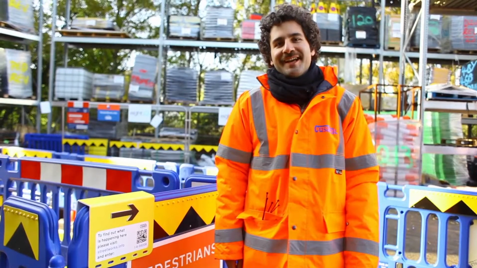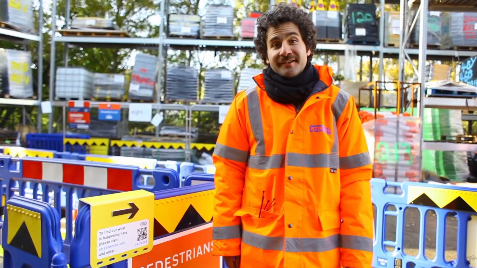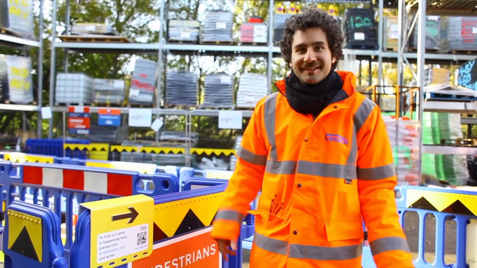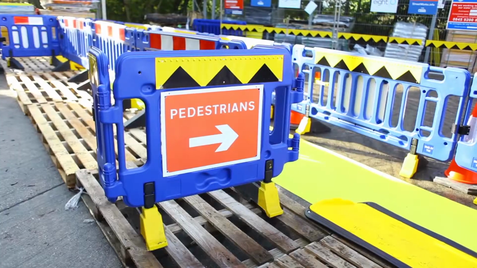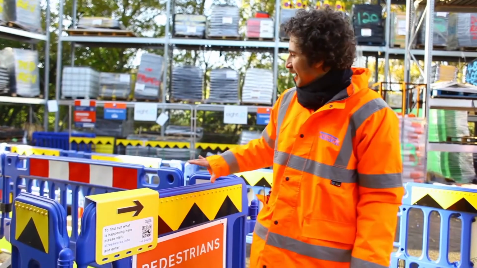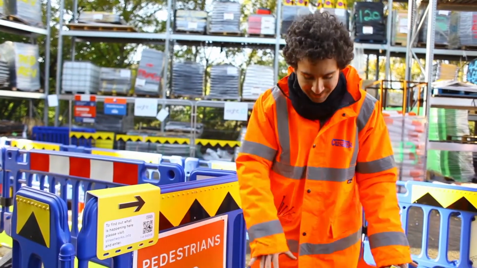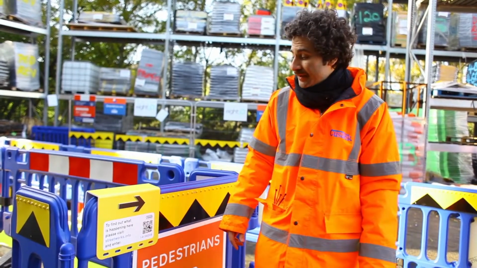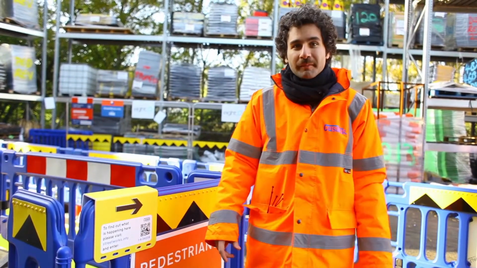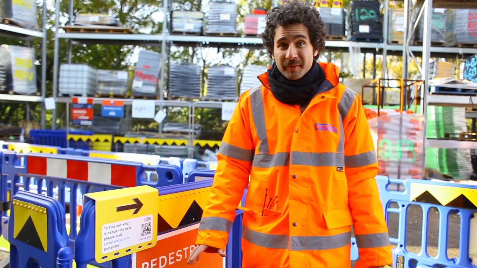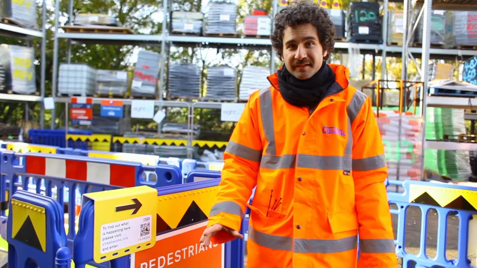So we're here in Cusack's yard on this very realistic simulation of a footway and a footway closure and temporary footway in the road situation. These pallets are standing in for the footway, and I'm going to talk to you about how to set the system up. So the first thing is, barriers are set up.